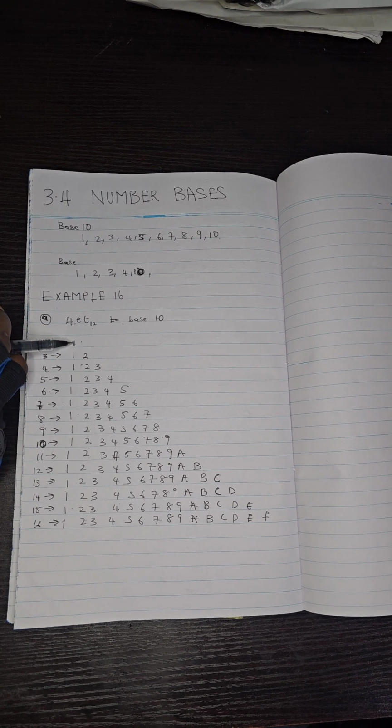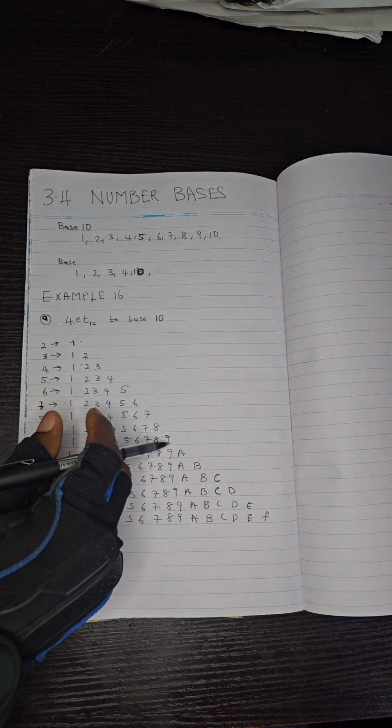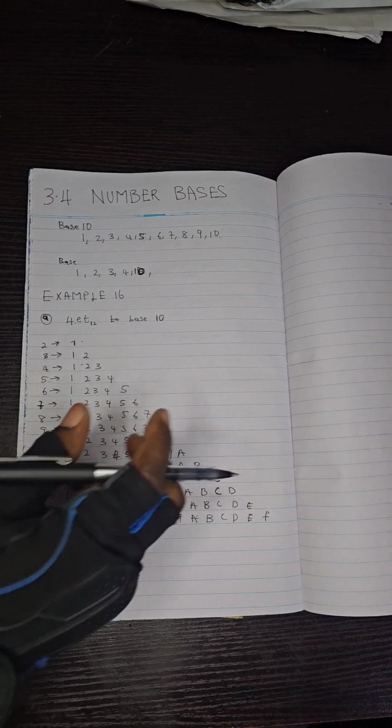Base 2 stops at 1, so the next thing will be 10, the next one will be 11, and it continues going like that. Base 3 stops at 2, the next thing will be 10, 11, and so on. Base 4 stops at 3, base 5 stops at 4. This is how it goes. Then this is base 10, the one we are used to. It stops at 9. We already know that the next thing is 10, 11, and the rest.